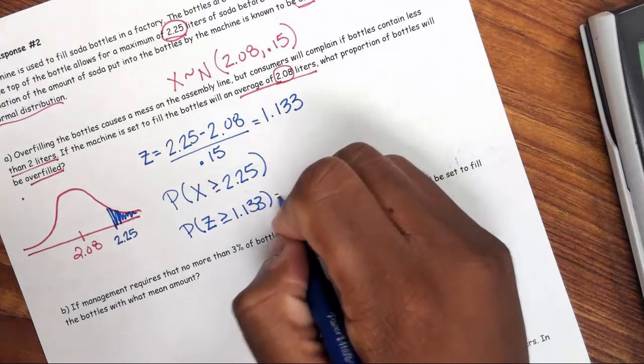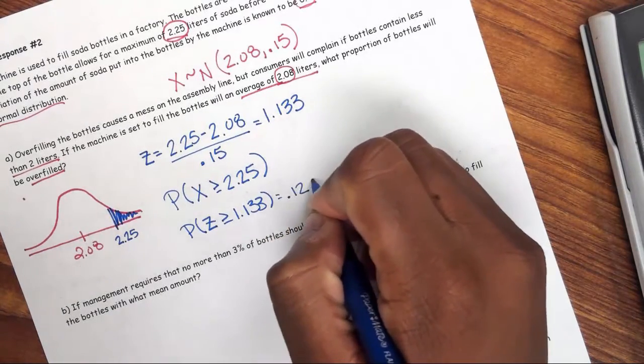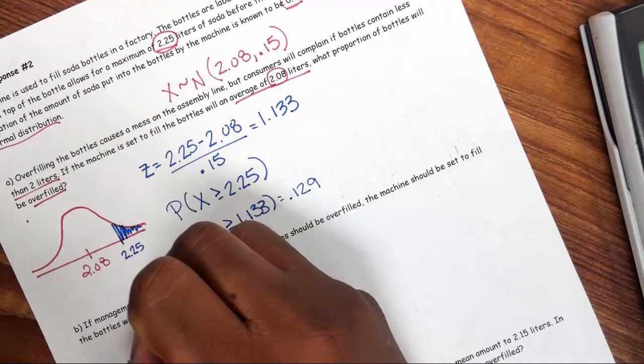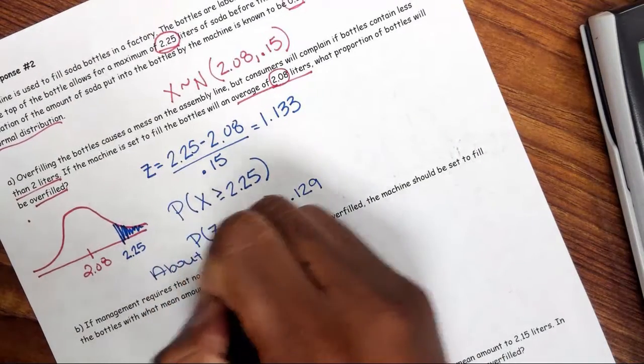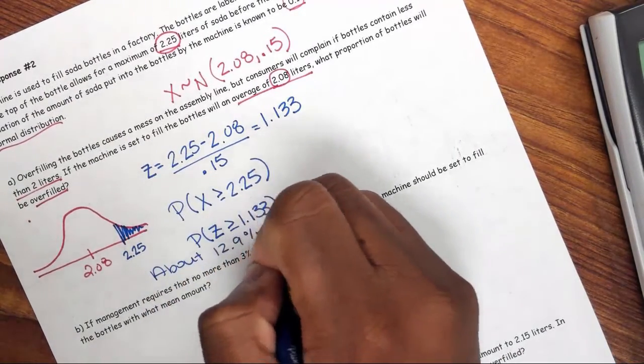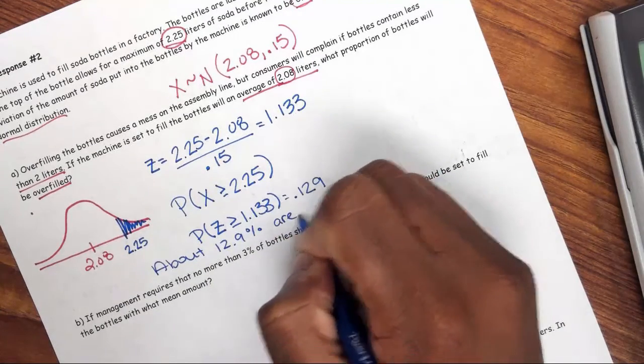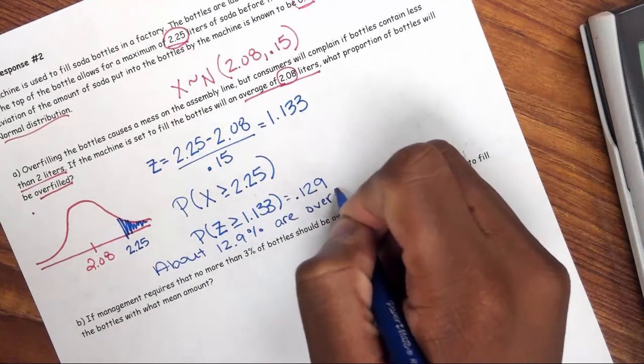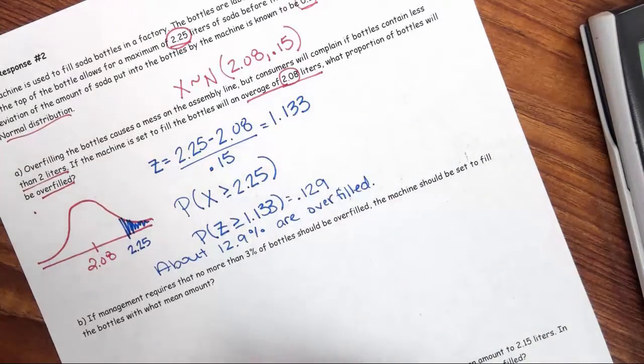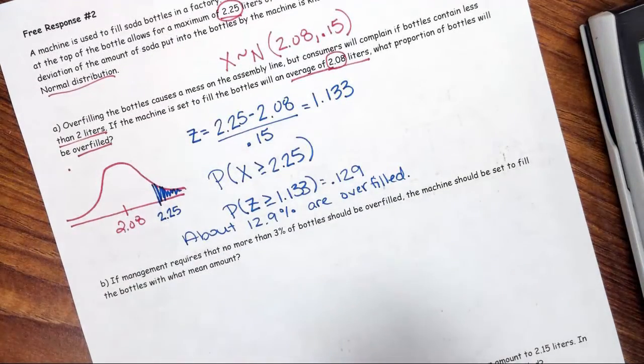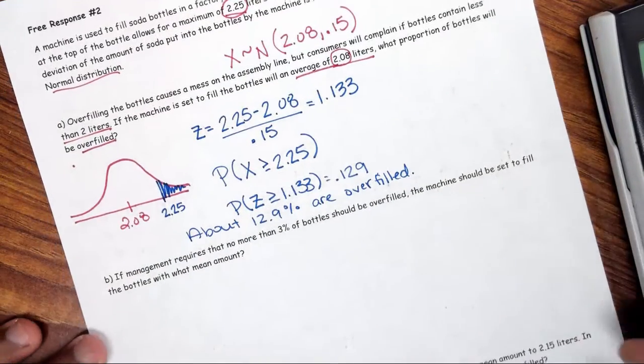You get 0.129, which is about 12.9% are overfilled. Or 13% is what you want to call it.